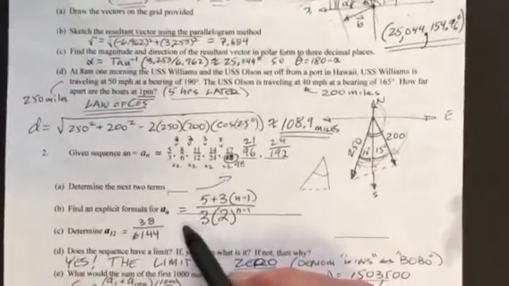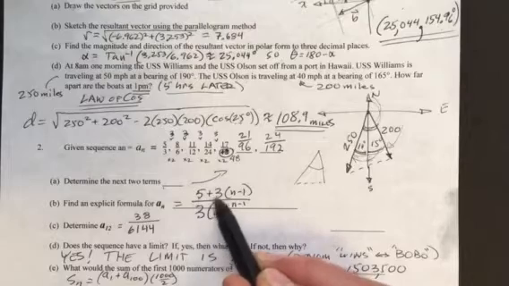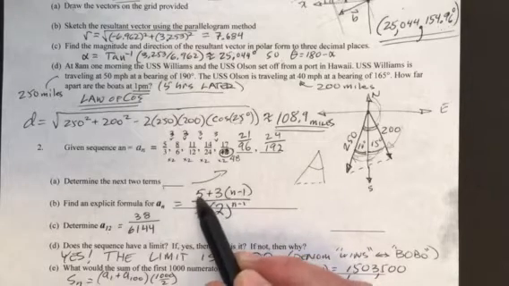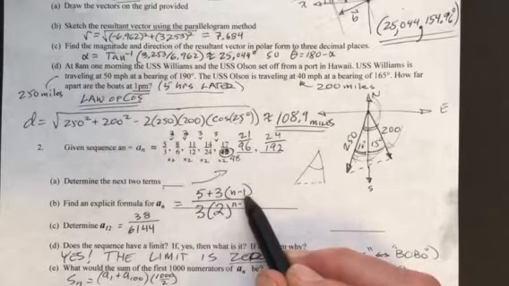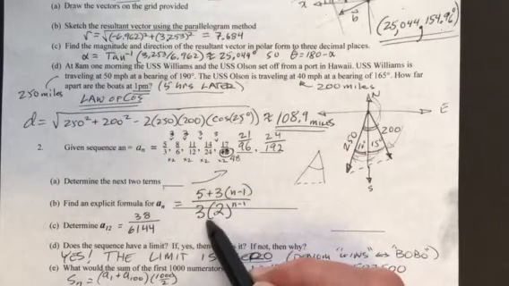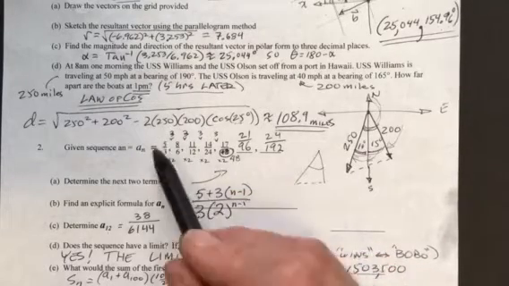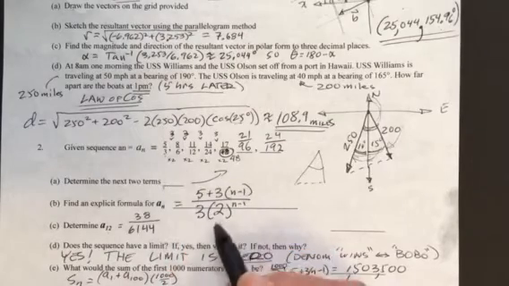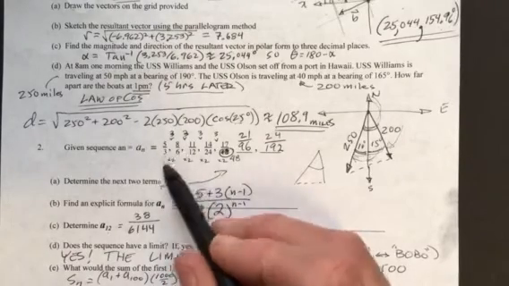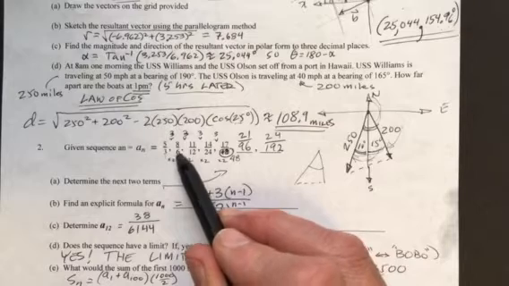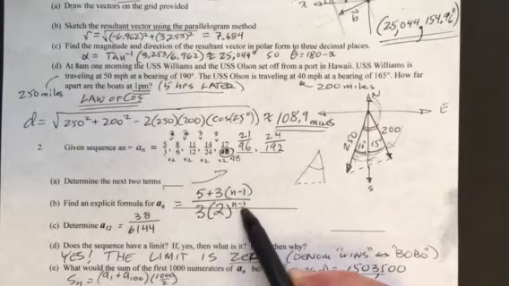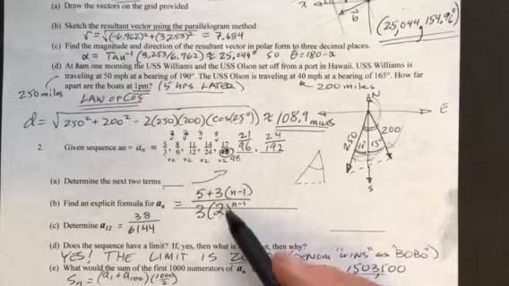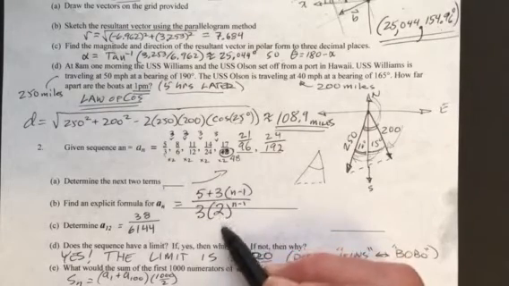To find the patterns, the arithmetic pattern is the first term, 5, plus the common difference, which is 3, times n-1. The bottom formula is the first number 3 times the magic multiplier, the common ratio. 6 over 3 is 2, 12 over 6 is 2. It's 2, raised to the exponent n-1, and just leave it at that. You can't simplify it. You can't do anything else.